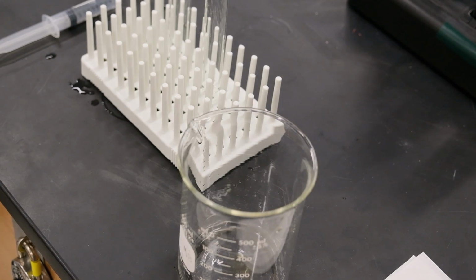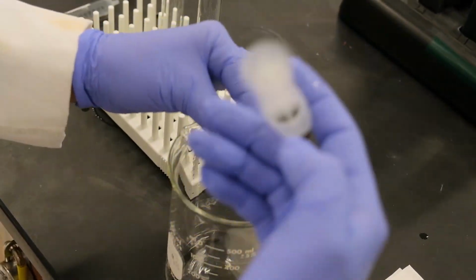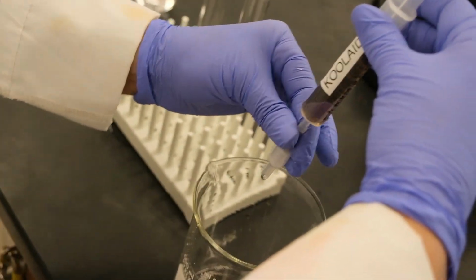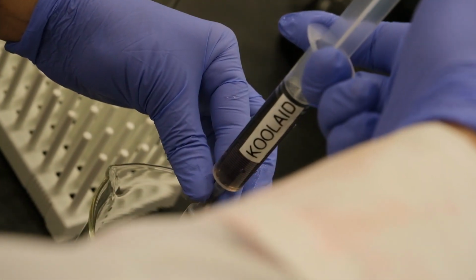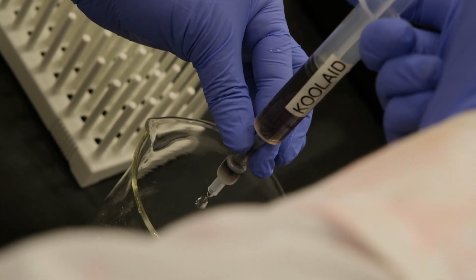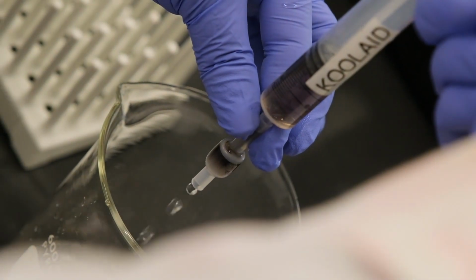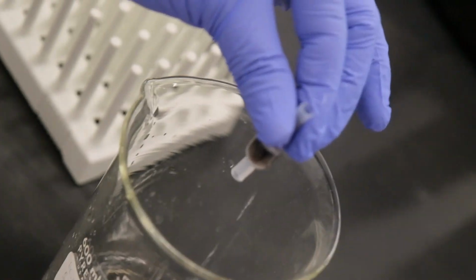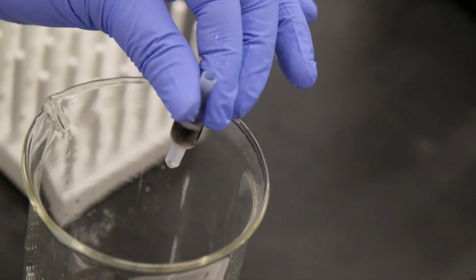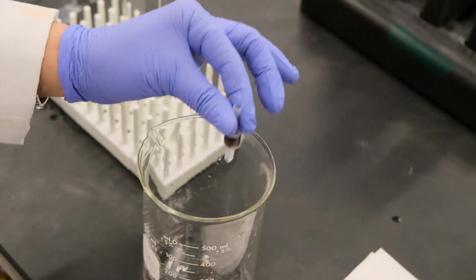Then we load our Kool-Aid on the column. So that we double check there is a 10 milliliter. We load it. And as you can see, it stays on top of the column. Once we have done that, this is our Kool-Aid, whatever you have chosen.